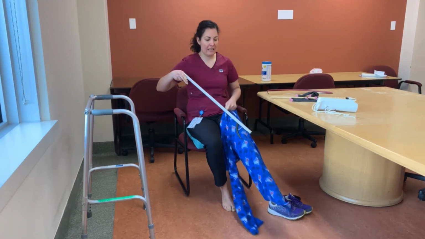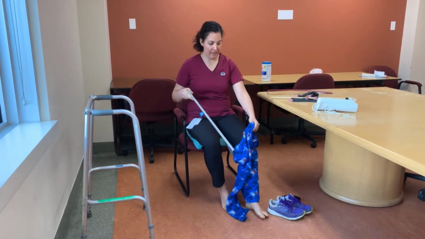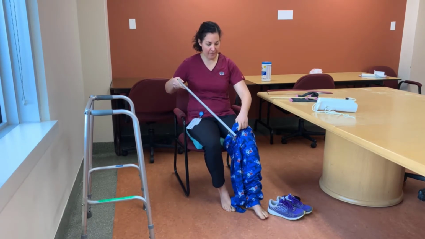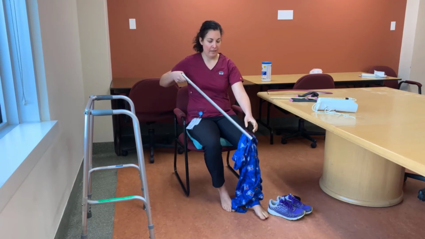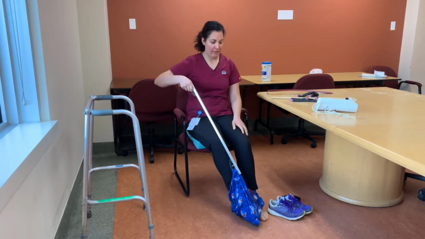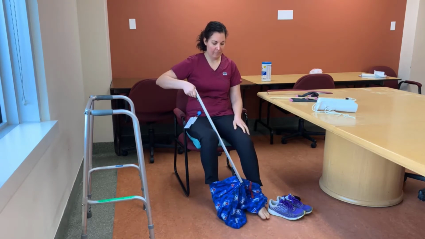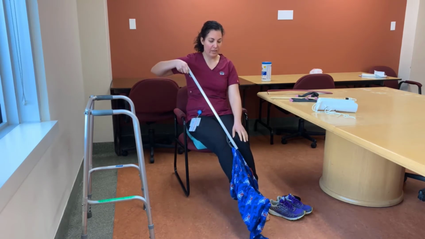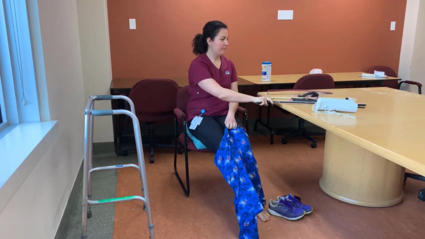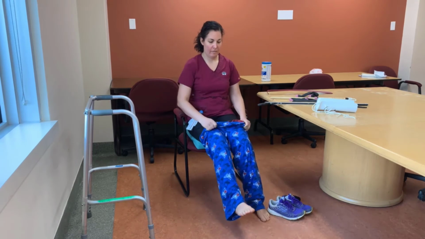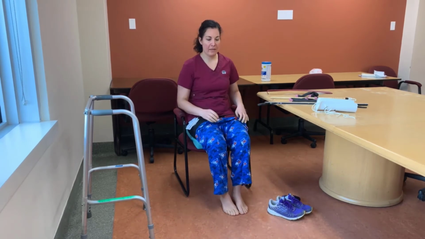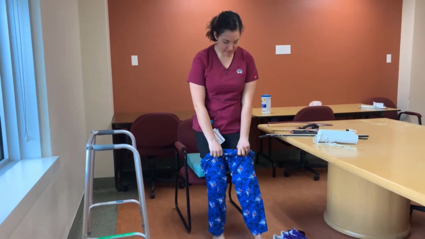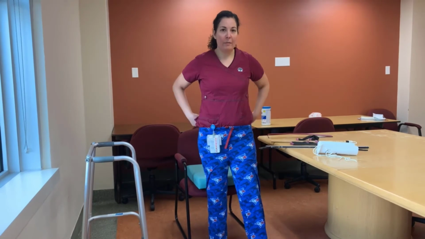Generally, when it gets to your knee is when you can start reaching with your hand. Then you can dress your opposite side in the same manner. Grab a handful of material, squeeze the trigger, and then just work the pants up to about your knee. Okay, so from there, you're going to put your operated leg out, push yourself up into a tall stand, and you can pull your underwear and pants up.